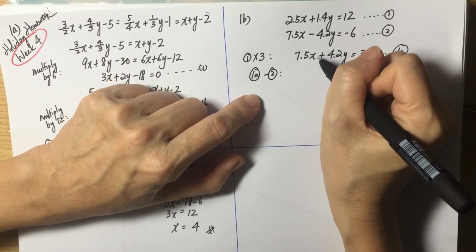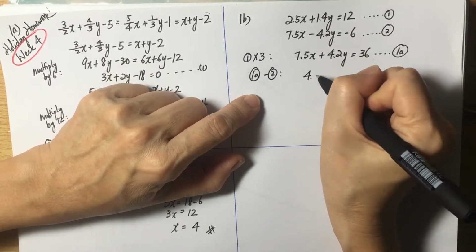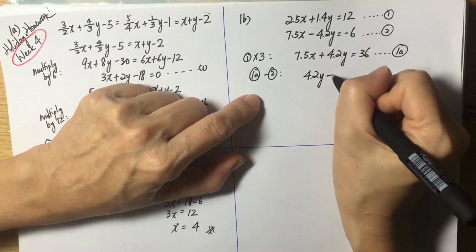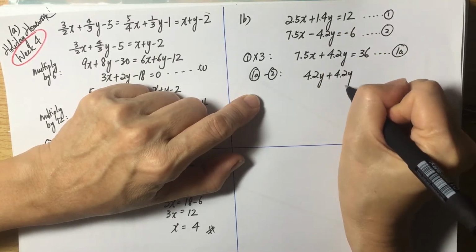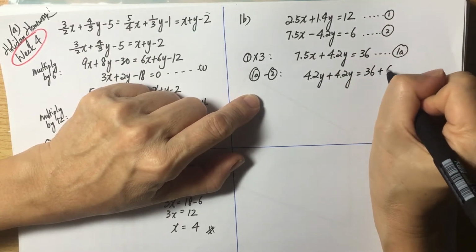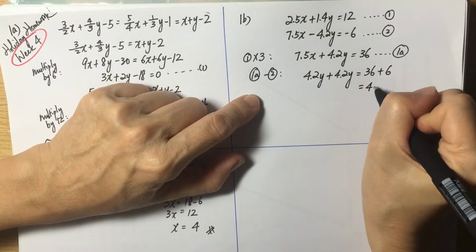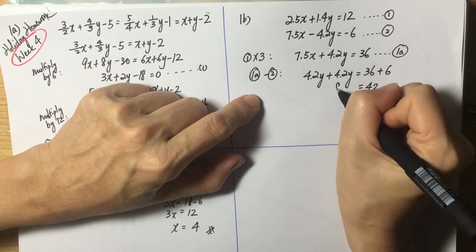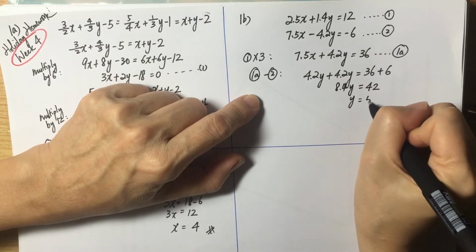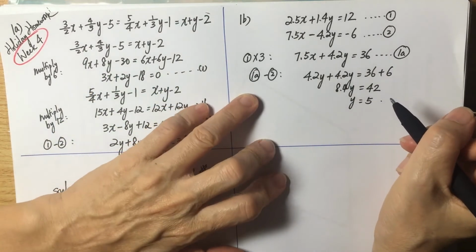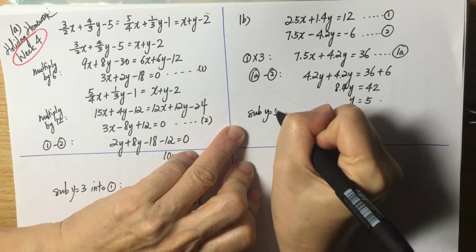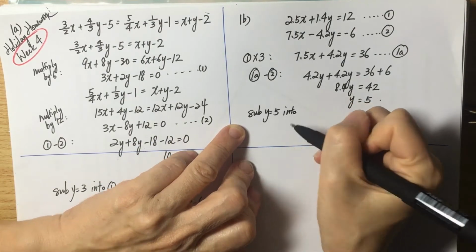So when I have 1a subtract away equation 2, my 7.5 is gone. So 4.2y minus negative means plus 4.2y. And then I have 36 minus negative means plus 6. So I'm getting 42 here and 8.4y here. So y is actually a 5. So when my y value is a 5, I substitute y equals to 5 into which equation?